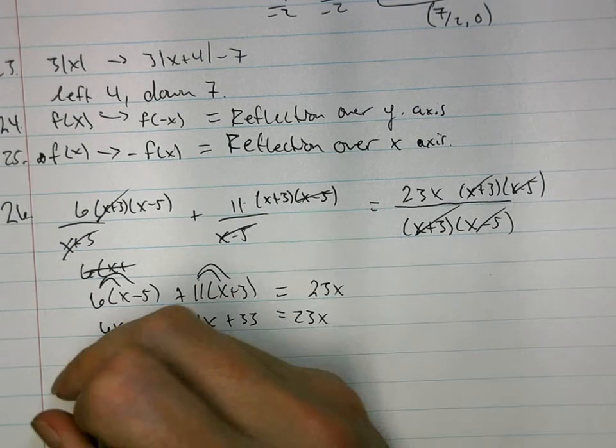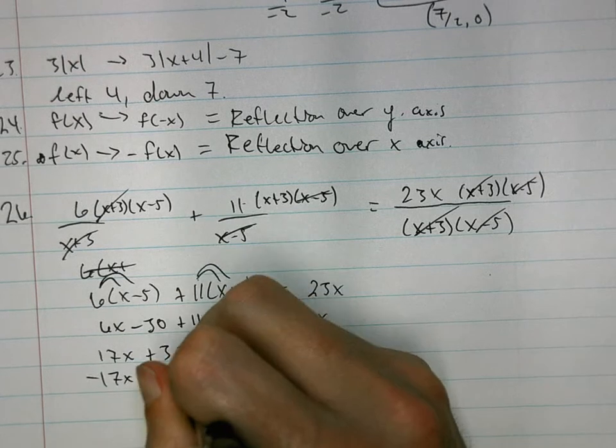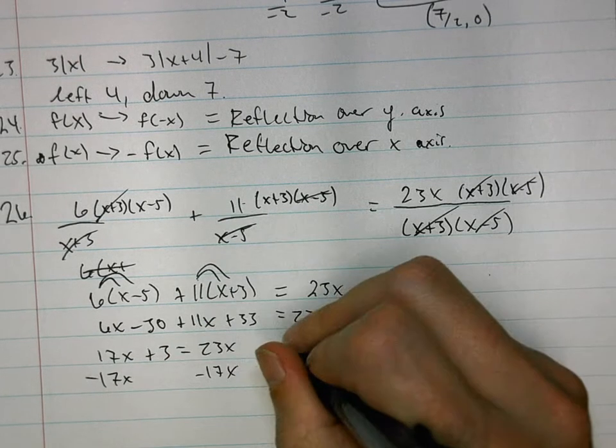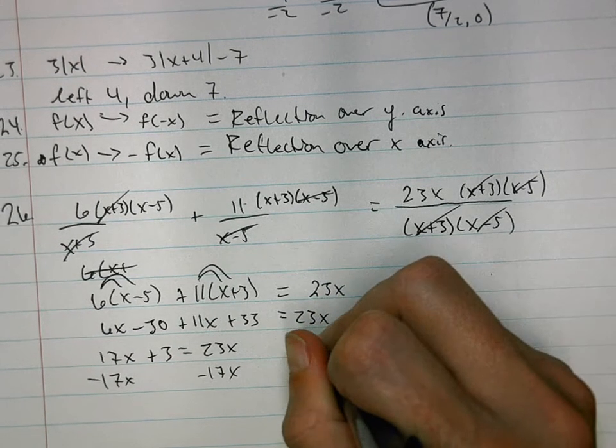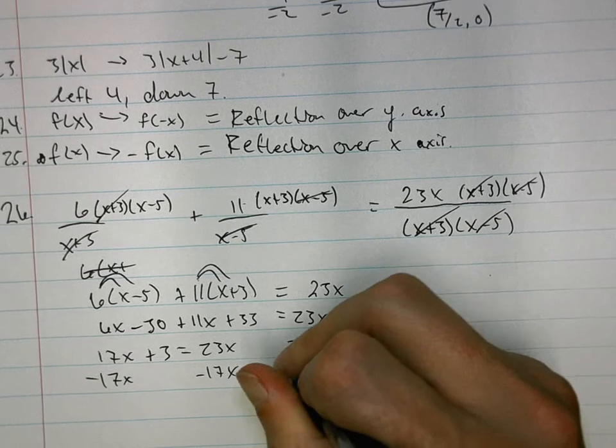Subtract 17x from both sides. And we get 3 is equal to 6x. Divide both sides by 6, and x equals 1/2.